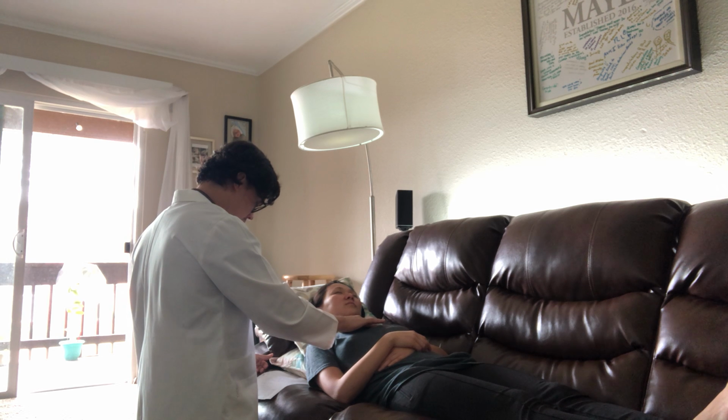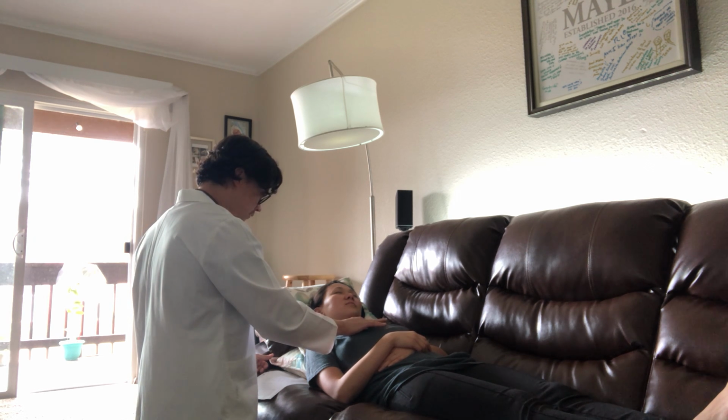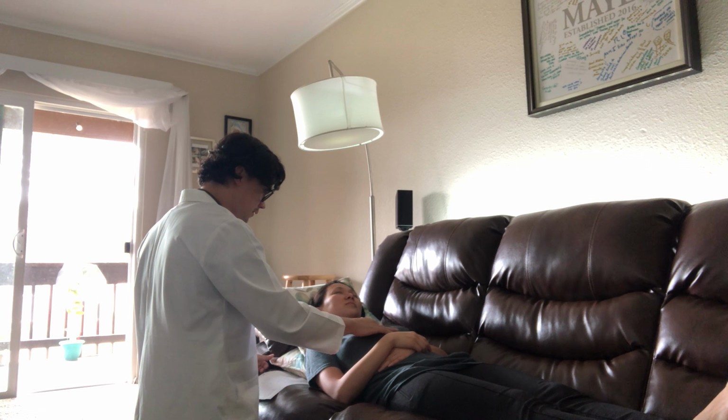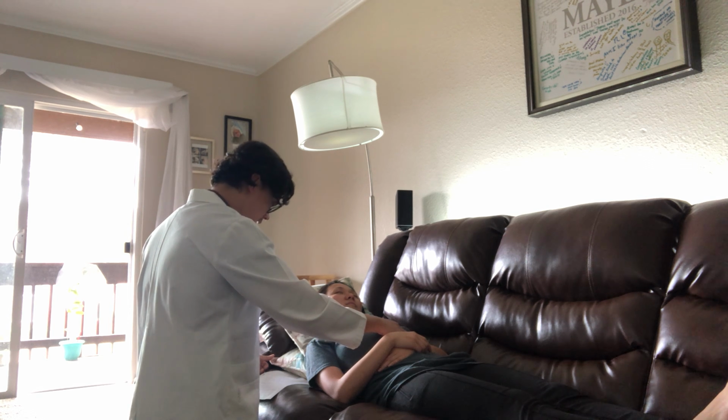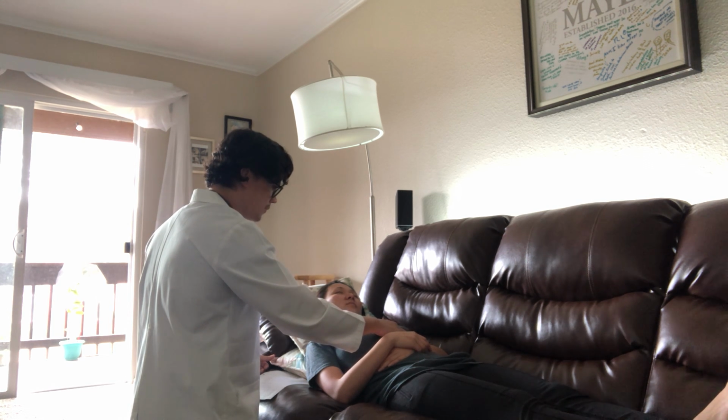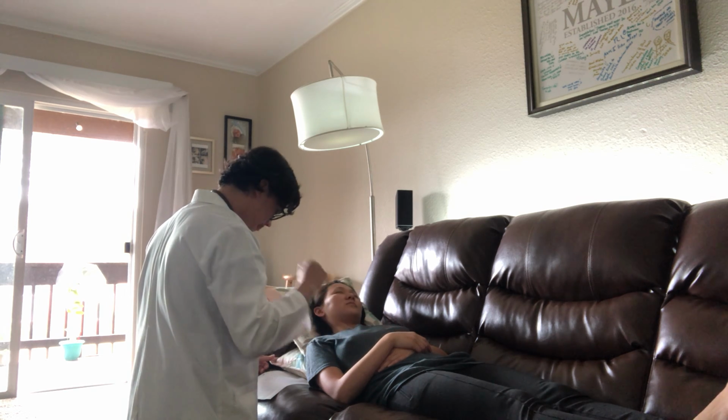So you do your inspection, and then down 3, 4, 5 is your Erb's point. And then right behind your fifth intercostal space is your apical pulse. This is the apex of the heart, or the PMI.